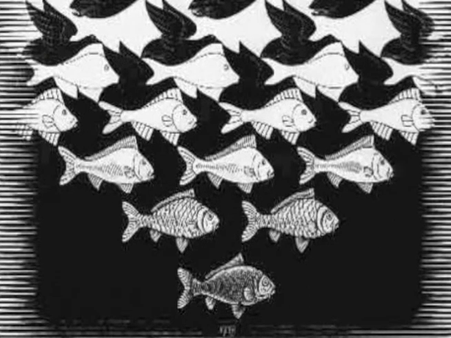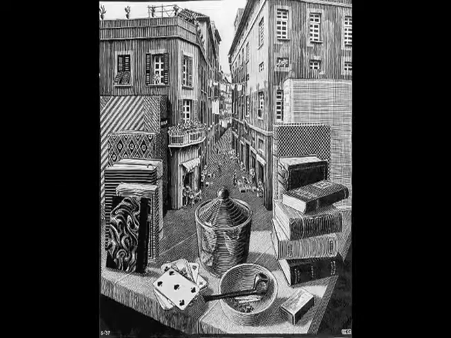This transformation continues until the bottom of the page, where the viewer is left staring at a white fish against a black background. Escher also played with perspective, putting multiple perspectives into the same work. In Still Life and Street, we see a table on a balcony overlooking the street below. However, the foreground and background melt into ambiguity as the table itself becomes the street below.